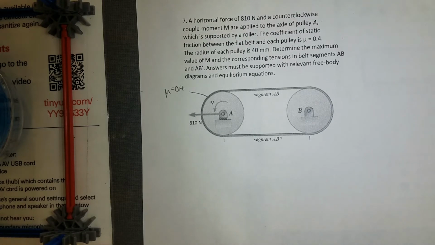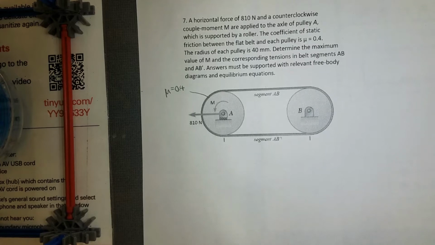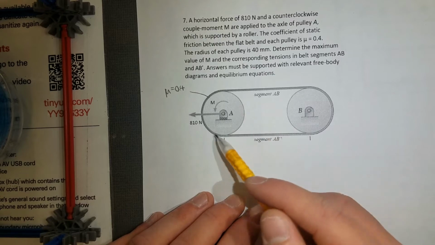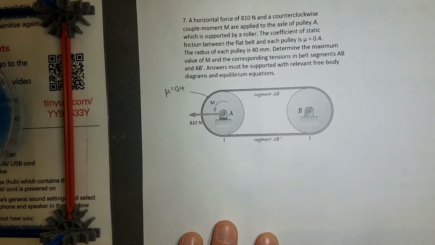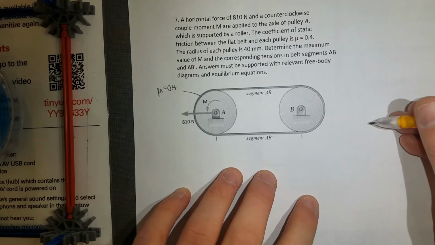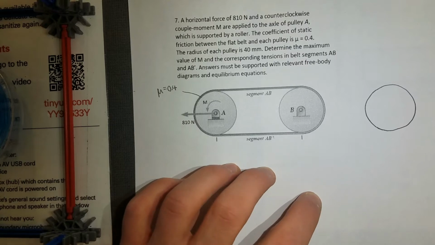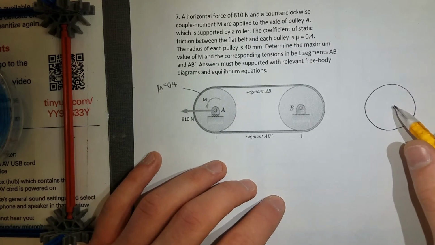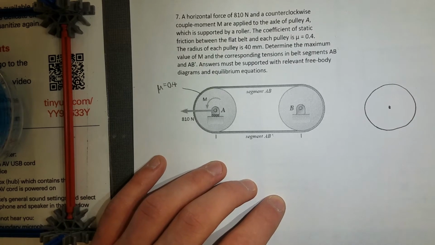Essentially what we're trying to do is solve for all the values here, and so we need to make a free body diagram to do that. We're going to go ahead and draw the free body diagram for this pulley here at A. That's our first step right there. I'm going to draw off to the side over here. That's a really good circle. Okay, so we've got the axle in the middle.